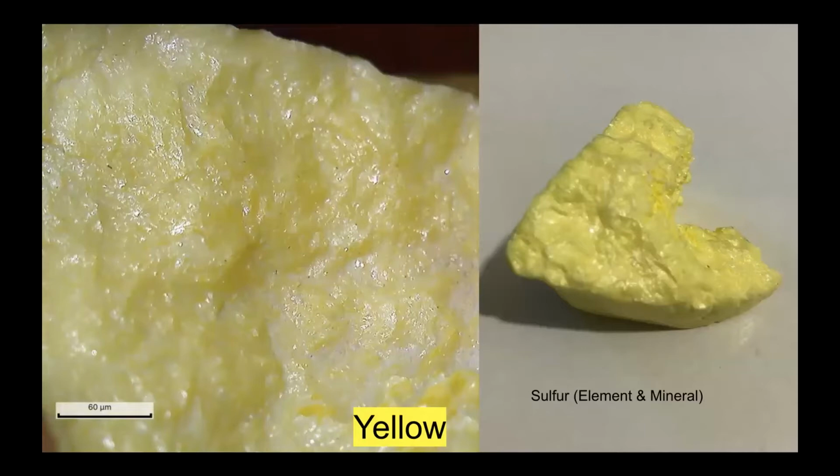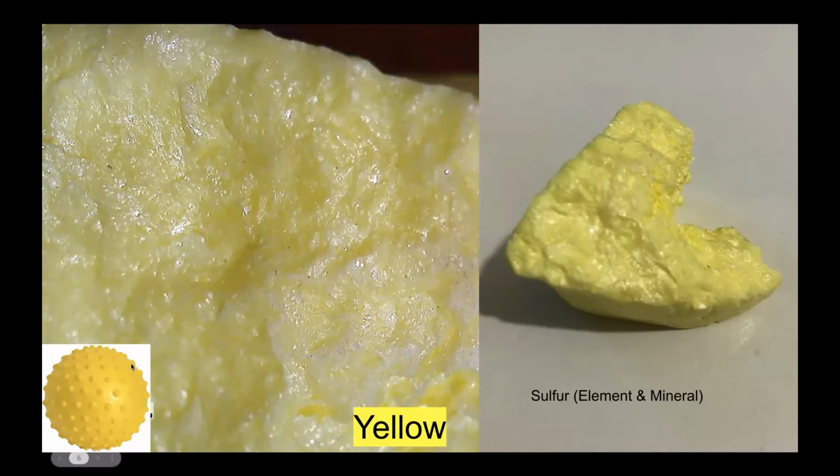This is a cool mineral called sulfur, and it is bright yellow. So again, rocks and minerals come in all sorts of different colors. And when I touched this rock, it was really bumpy, almost like the little spiky ball you see in the picture.